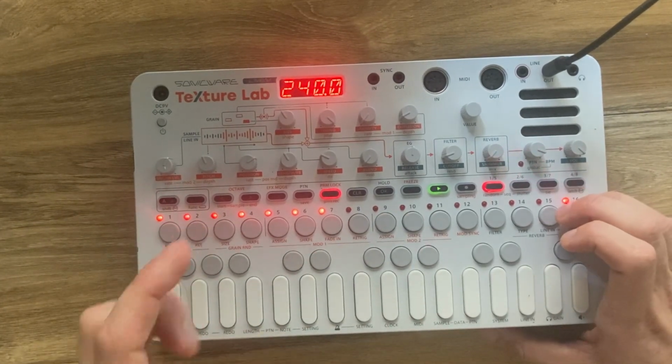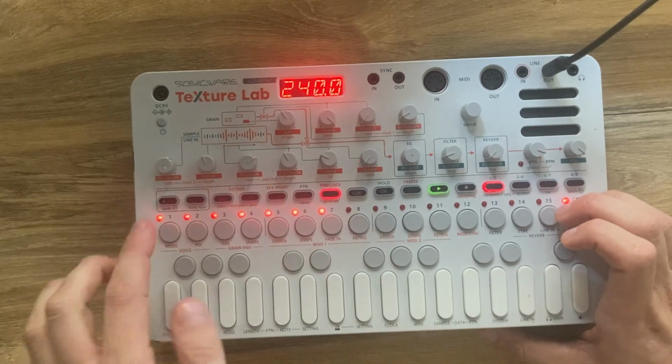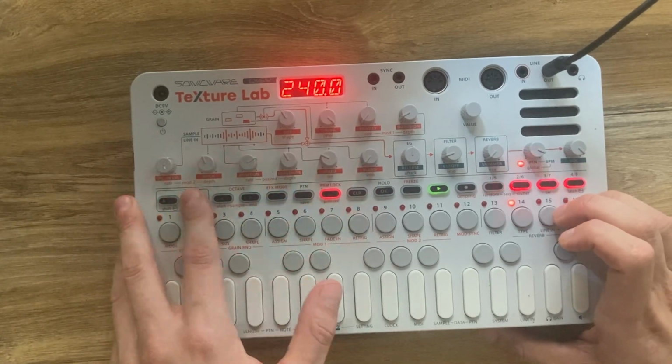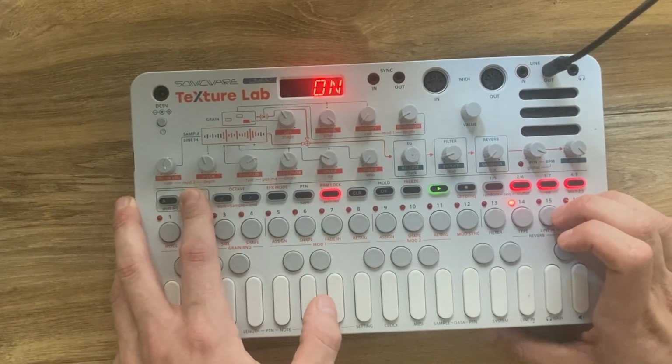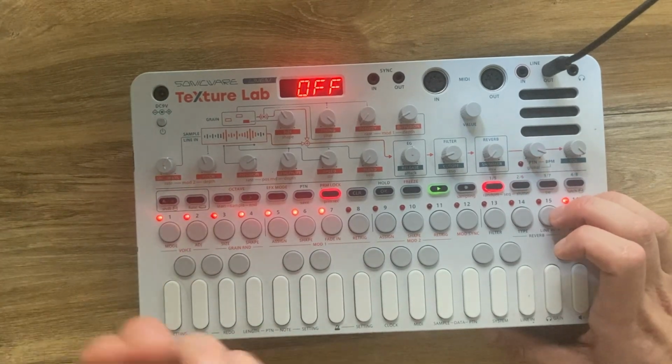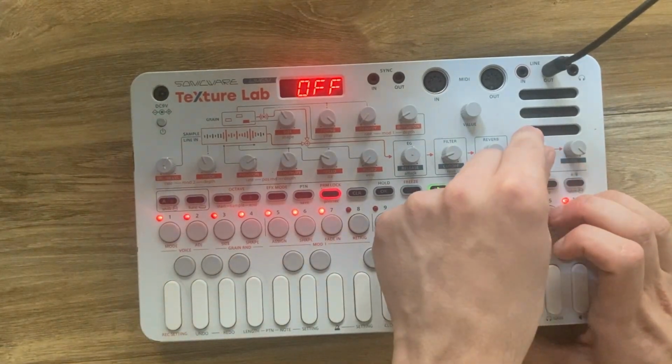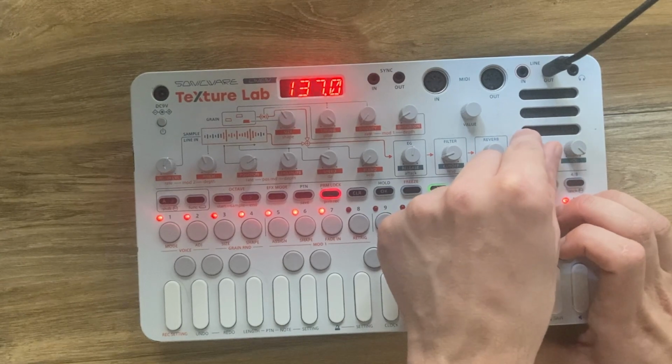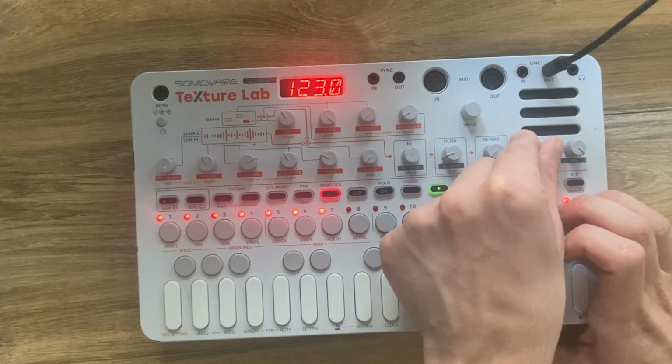Something like that. Another thing to keep in mind here is that if we increase the BPM, then if we turn on the metronome, it's going to be super fast. So to get around that, if you want to use the metronome, another thing you can do here is dial the BPM back to 120 or whatever you were starting off with.